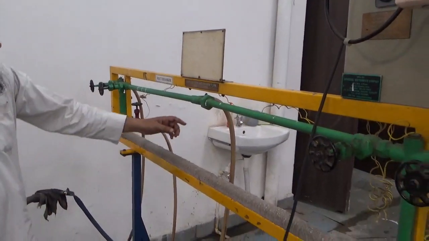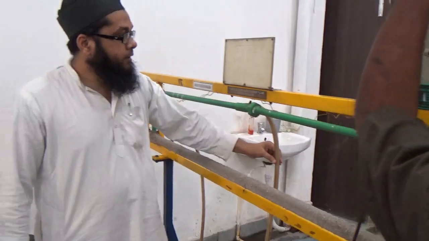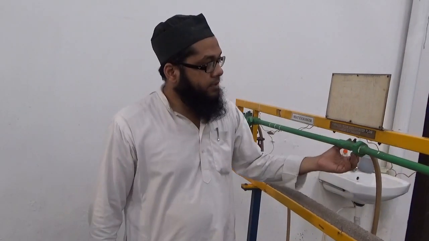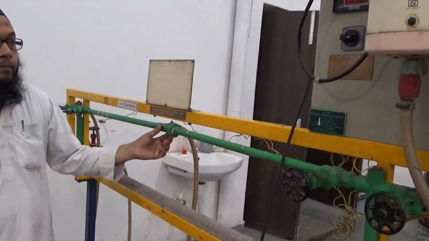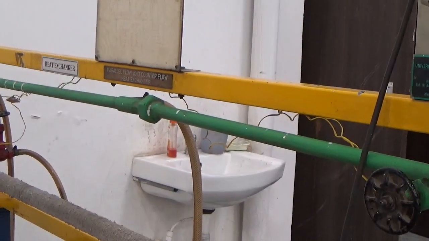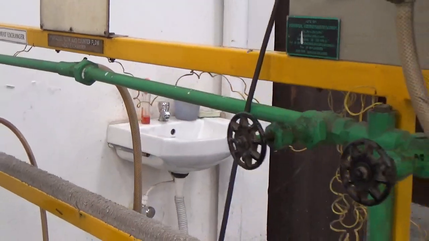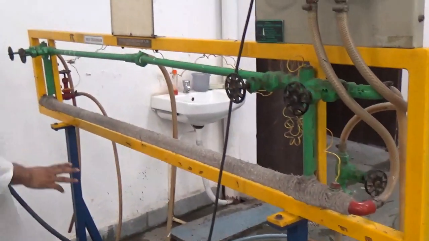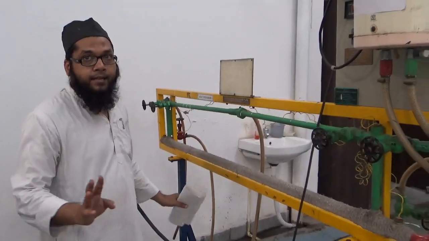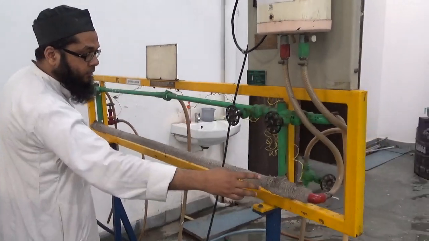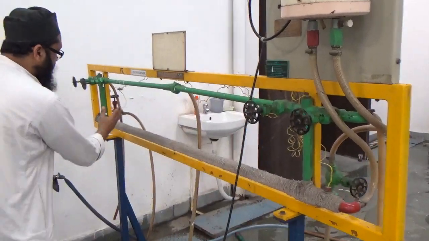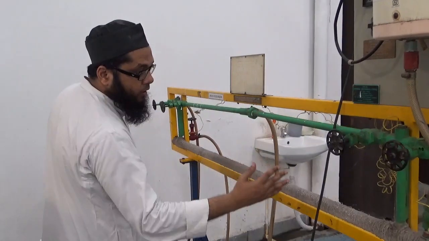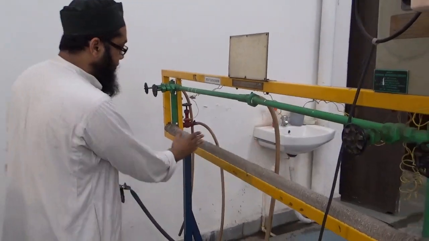What happens here, the water is coming from this side into the tube. First, the direction of the hot fluid is constant throughout the experiment. It is not going to be changed. It remains from this side to this side.